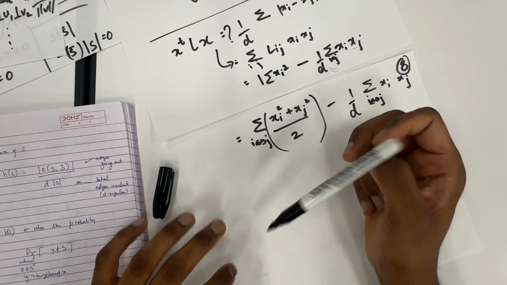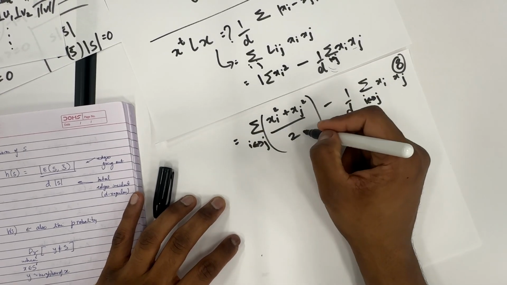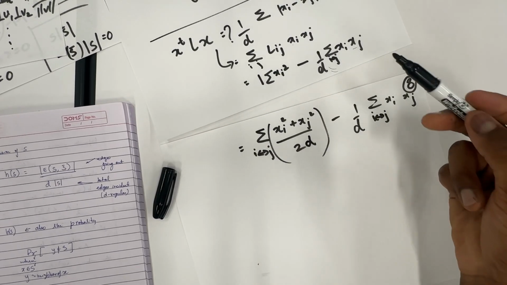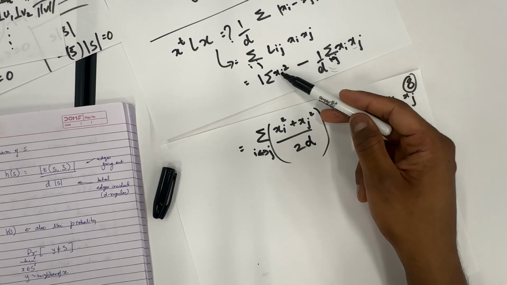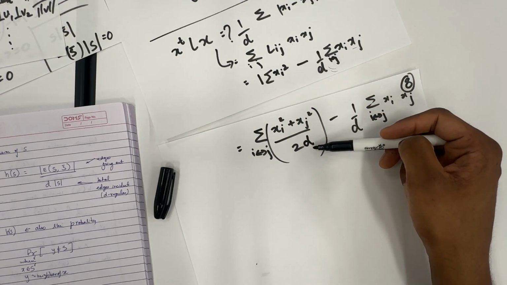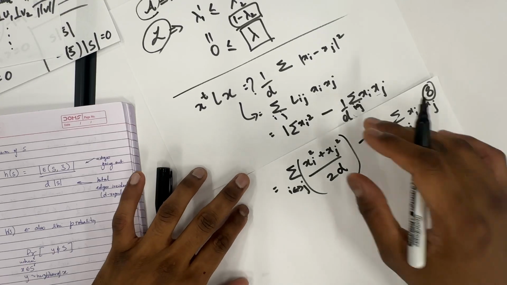All I've done is, I have to divide by d as well. Yeah, I forgot that. So I have to divide by d. So what I've done is, I've tried to double count them as many times as there are edges, but then because there are only d edges for every xi, I divided them with d, right? So let's see why this happens. Let's try to systematically write it.